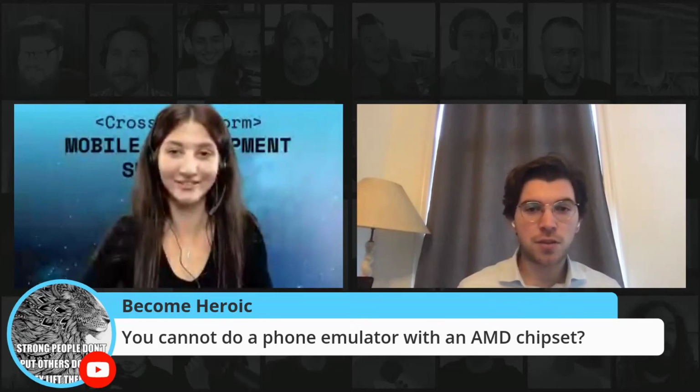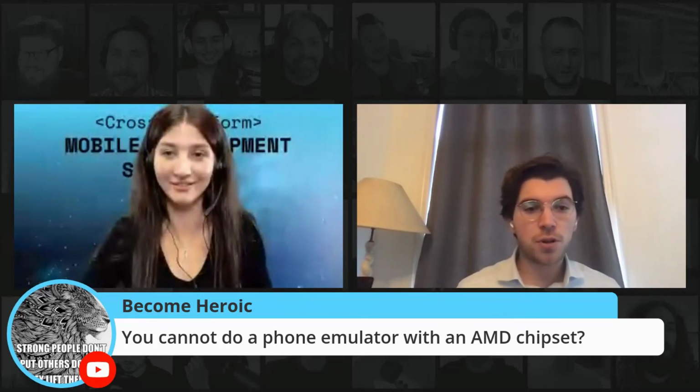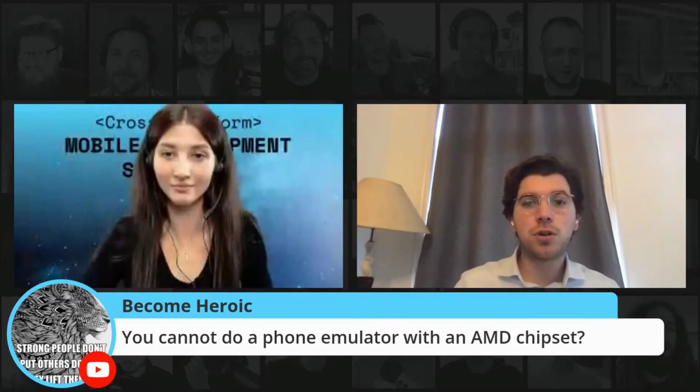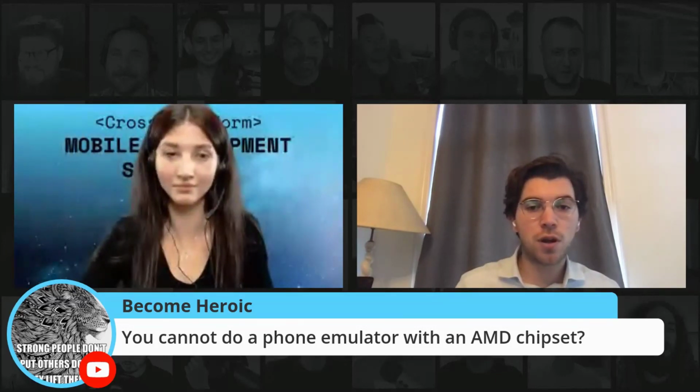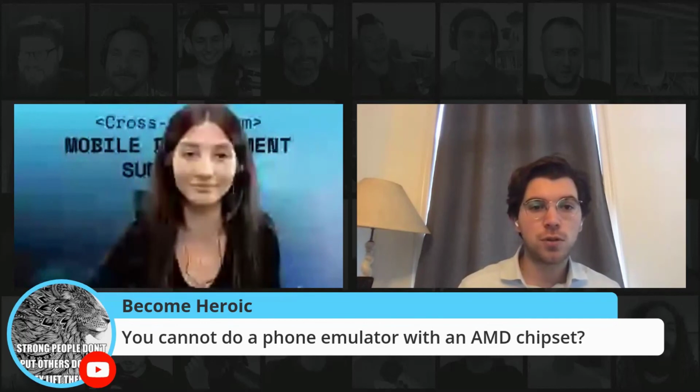So you cannot do a phone emulator with an AMD chipset. I wouldn't know actually. I use the emulator with Xcode on my MacBook, and that works. But I'm not sure if you're mentioning the Expo Snack. Maybe it doesn't work there like that. But what I usually do, I just use the Expo client on my phone, because it gives you the best idea about how to interact with it.